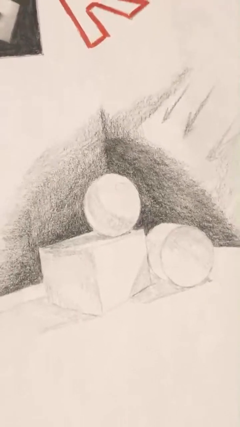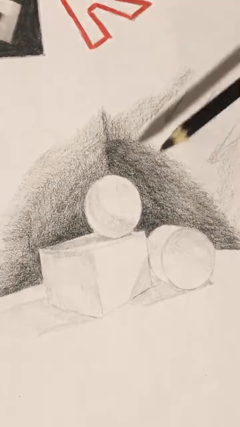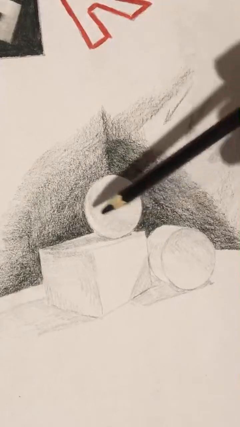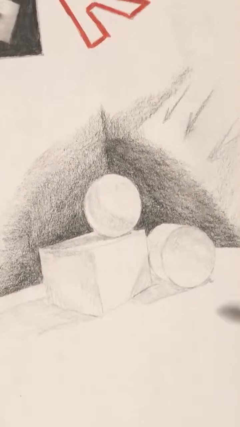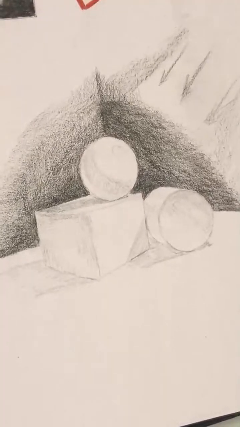If you can see that, I've got the light source coming in from this direction. So I'm going to be putting shadow on the left hand side of these basic shapes. Really good practice to practice your shading skills.